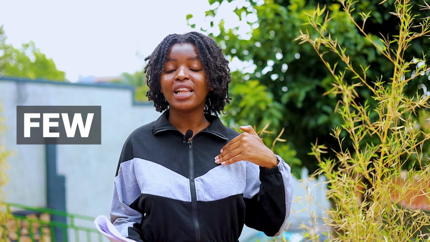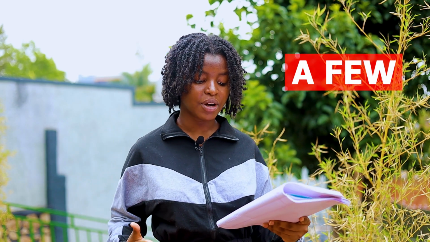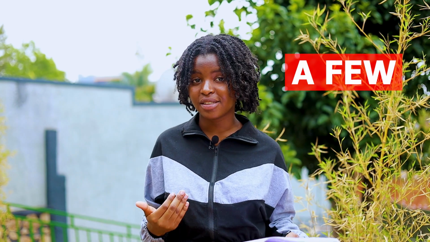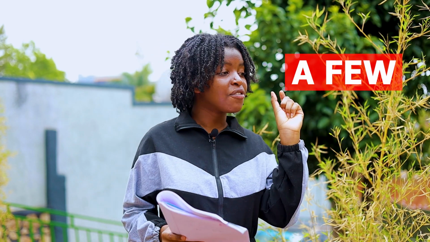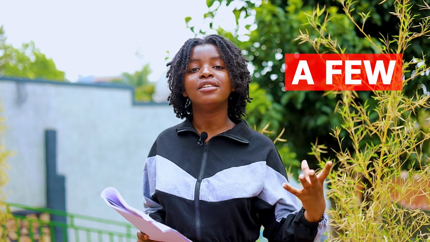I said few is for a negative meaning. So if you use few, it means that it had a negative impact on you. Few people could speak English, so it badly affected me because it was difficult for me. But if I use a few, which is used for a positive meaning, it talks about a positive quantity. A few people could speak English and they helped me a lot. A few of them could speak and they really did benefit me. But few of those people could speak English and it was difficult for me.